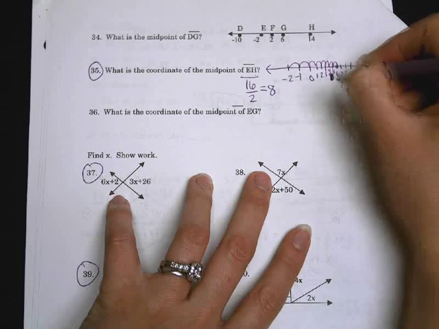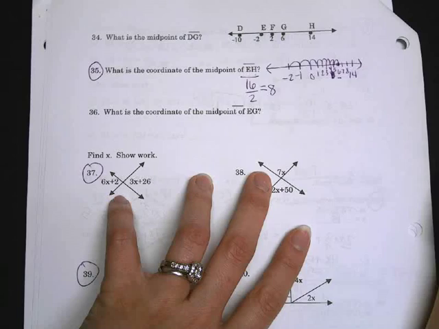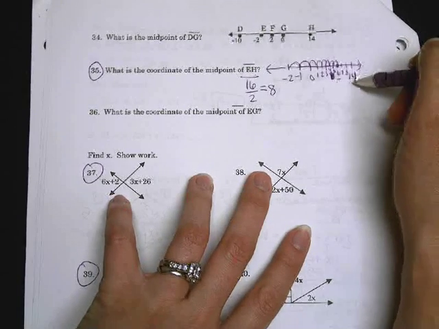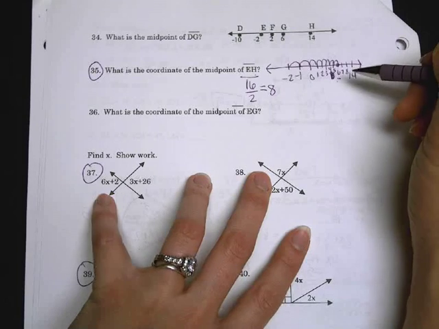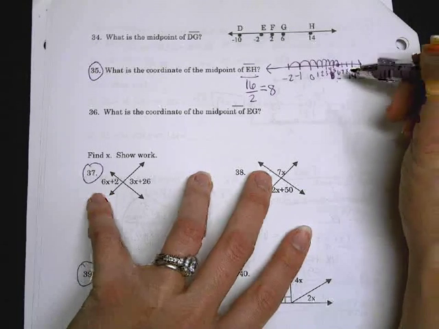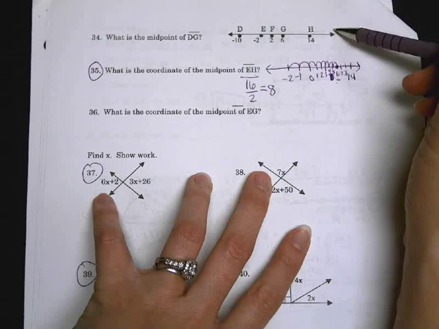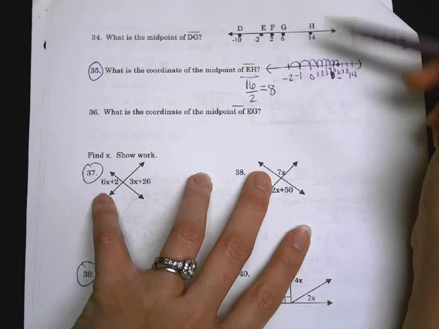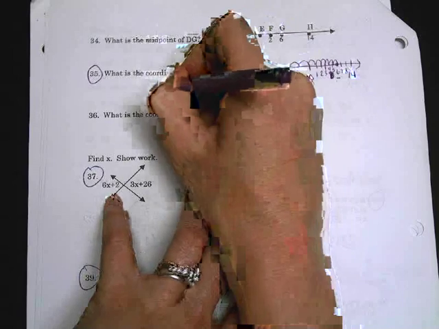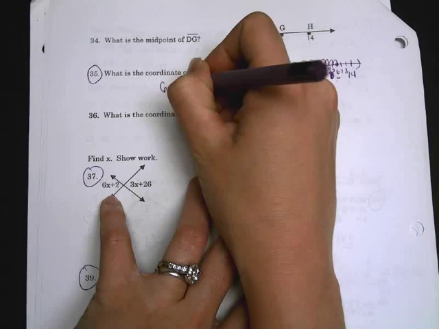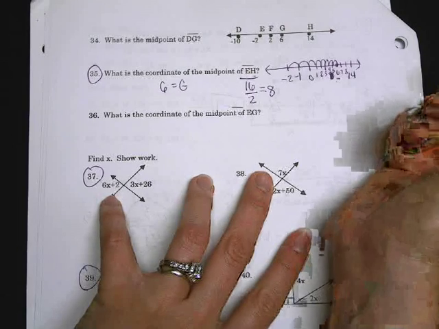Notice we land on the number 6. That's 8 spaces from negative 2, and it'll be 8 spaces back to 14 as well. That's how you know it's the midpoint. It's the point in the exact middle. So if we go back up to our number line, number 6 is on the G. So the coordinate is 6, and I would also write that's point G.